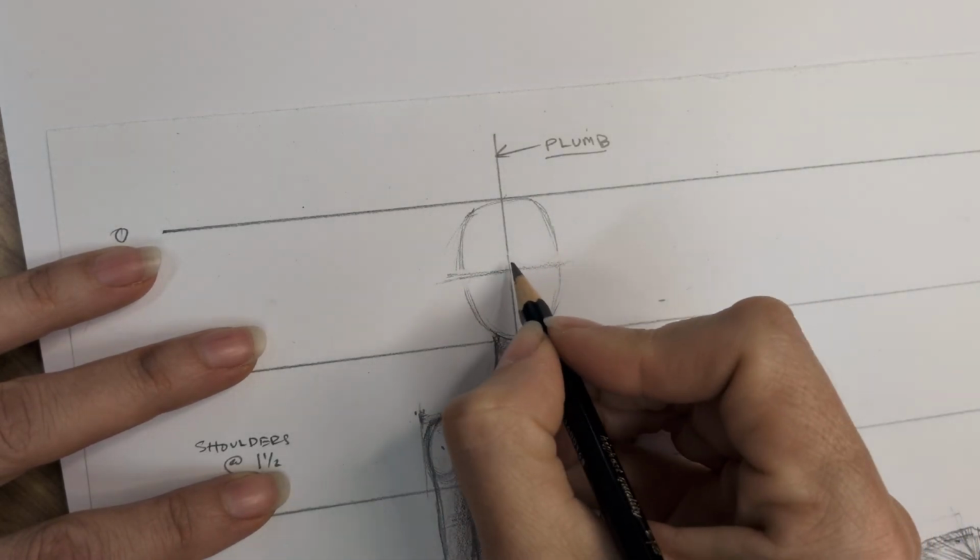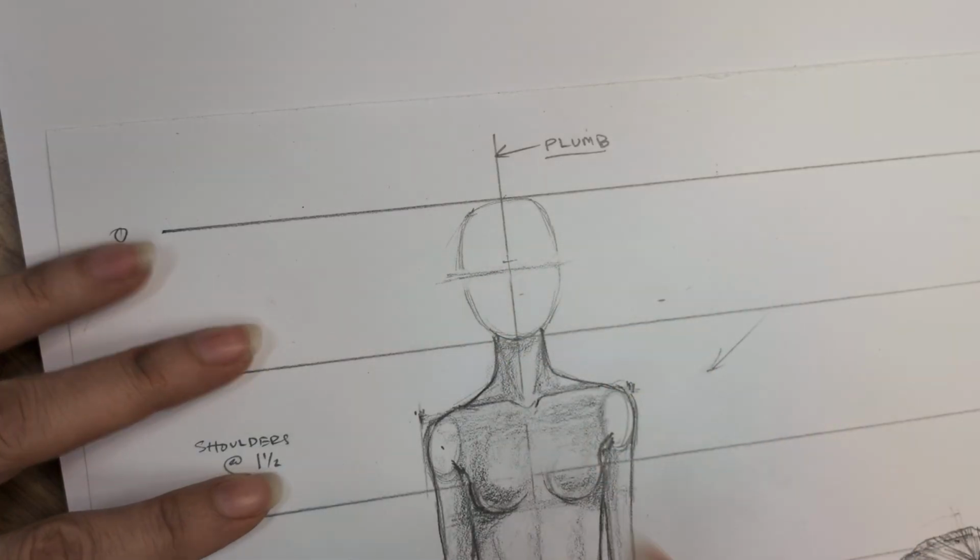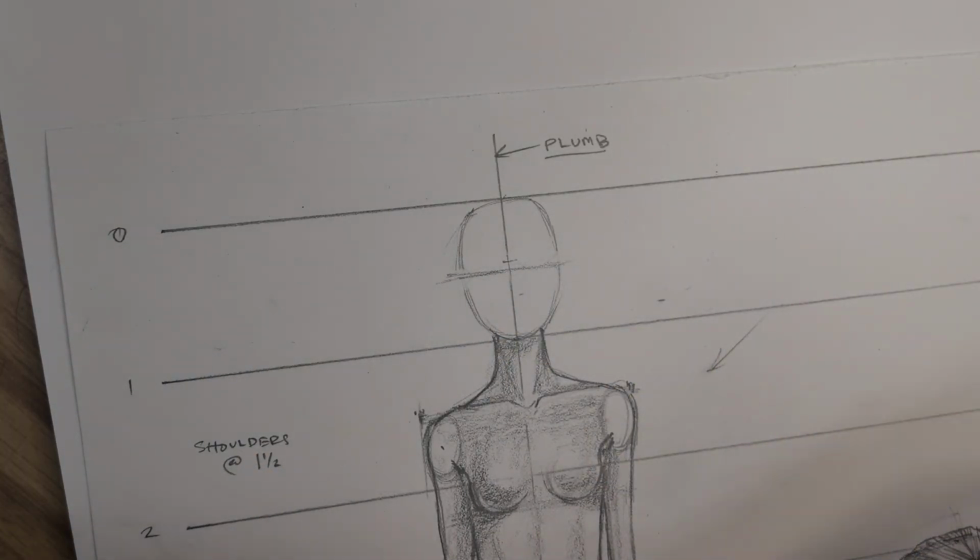Next, I want to put the brow level. As we talked about in the previous video, the brow is just a little bit above the eyes. And let me actually get a reference photo so I'm not making this up as I go along.